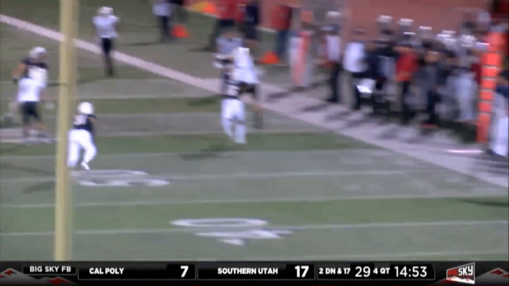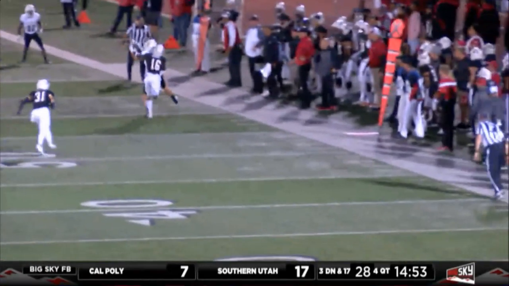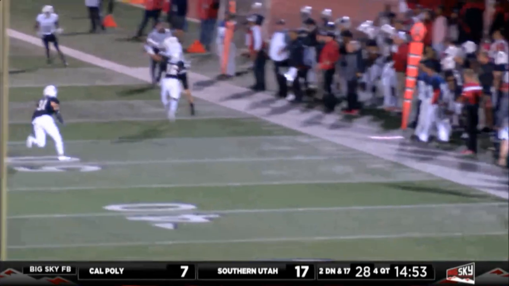So the other thing I wanted to show, if I can get it to stop here, what down does the stake say? Second. Second, right? Second down. What down does the line feed down at the bottom say? Third, it looks like. Okay, it says 3rd and 17.